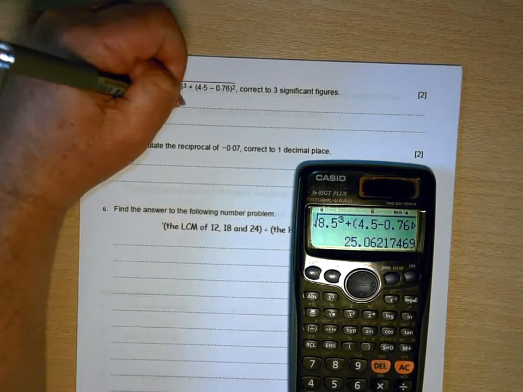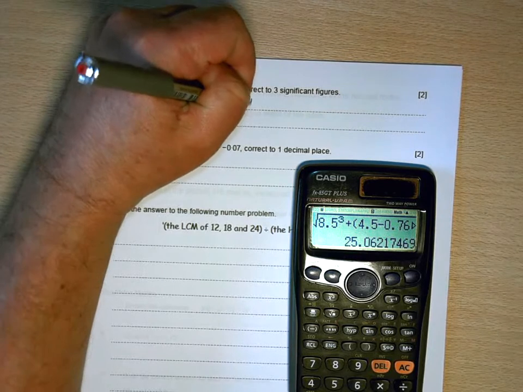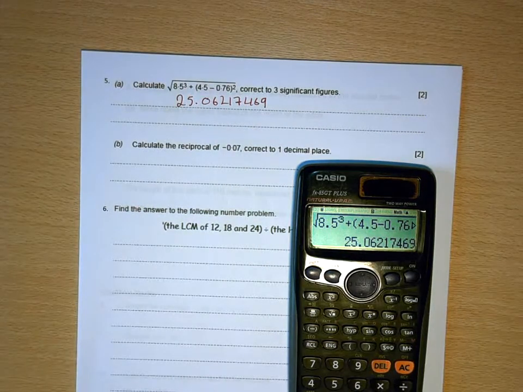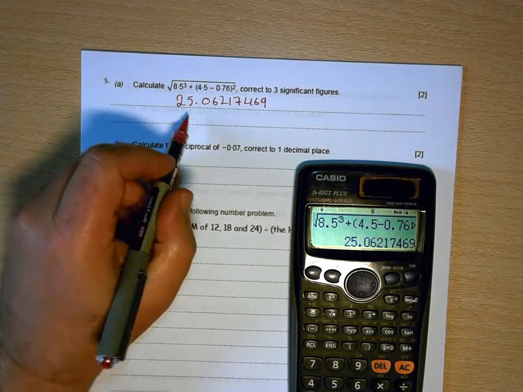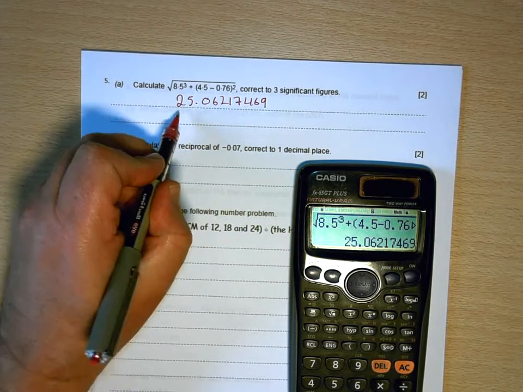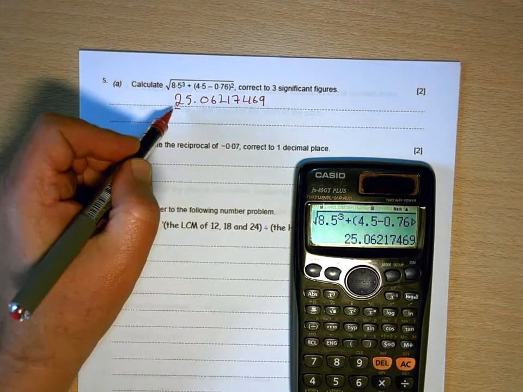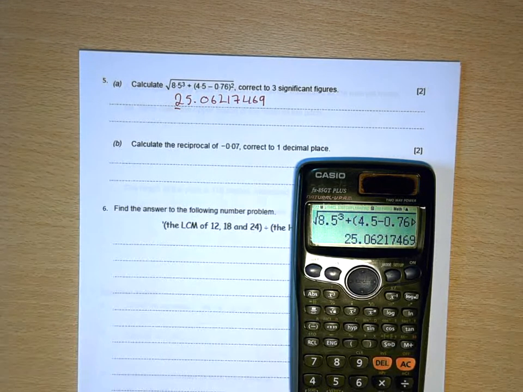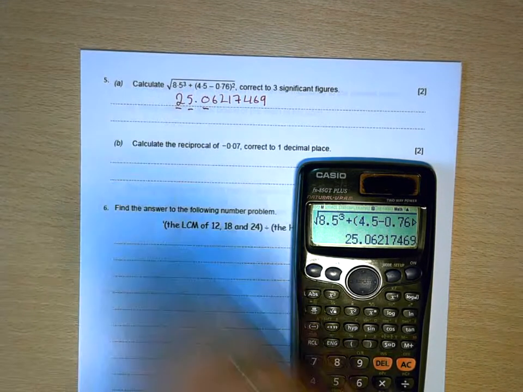So I'm going to write down what's on my screen, showing that I've got the right thing out of the calculator. So I've guaranteed 1 mark now, and then to get 3 significant figures, you start counting immediately. The 2 is the first, it's the most significant because it stands for 2 lots of 10. It's in the tens column, so it's worth 20. That's the next most significant, and then that's the third.